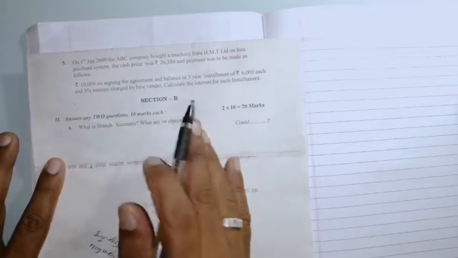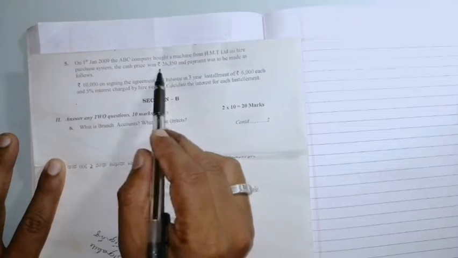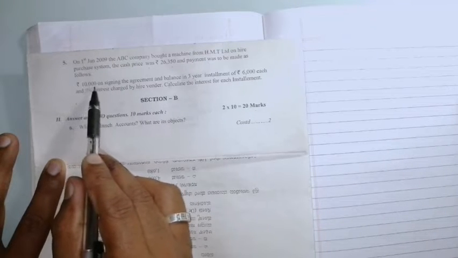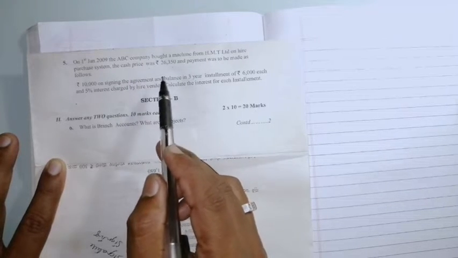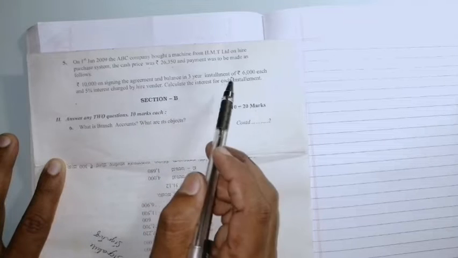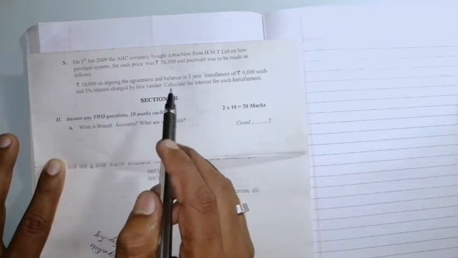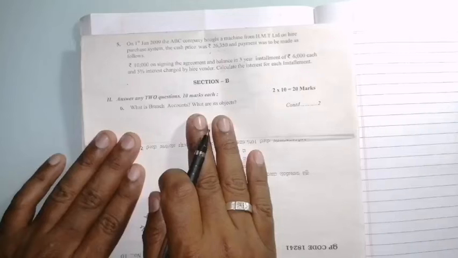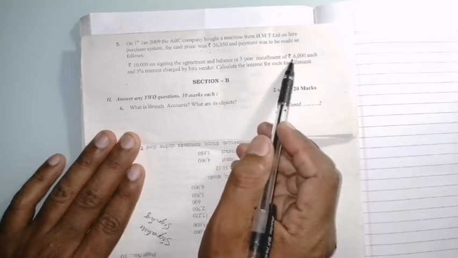Here is a summary of the problem. The cash price of the machine was rupees 26,350 and rupees 10,000 on signing the agreement. It's a down payment given at the time of signing the agreement, and the balance remaining will be paid in 3-year installments of rupees 6,000 each, along with the 5% interest charged by the hire vendor. So you need to calculate the interest for each installment. Clear? Before going to solve the problem, we need to know whether the installment amounts include the interest or not. Let's see here.